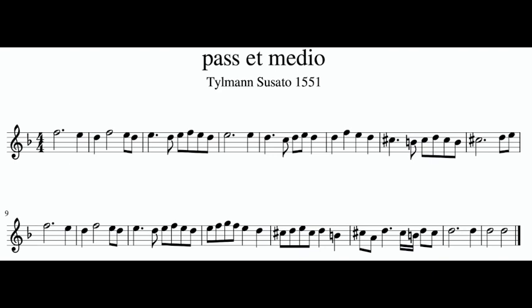I will try to do a lesson, a speech concerning the division upon this wonderful melody, Passamezzo, edited more than written by Tylman Susato in 1551. There is a video on YouTube in which I played the four-part quartet, and in the first part, if you listen with attention, you will see that I'm not just playing the notes written, but also something that is not written.